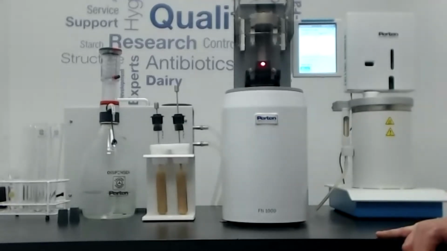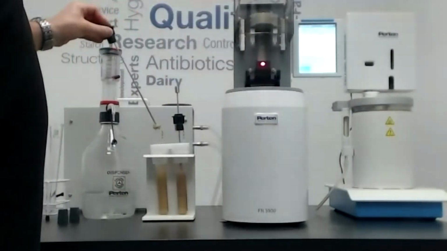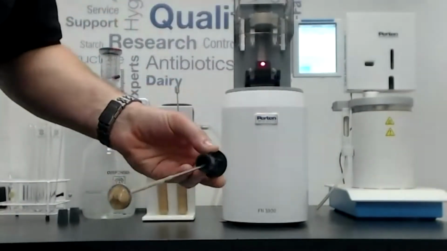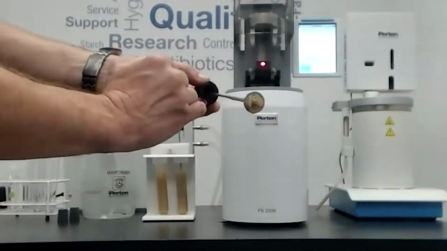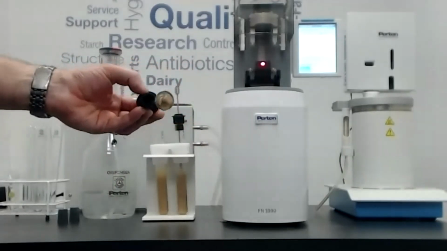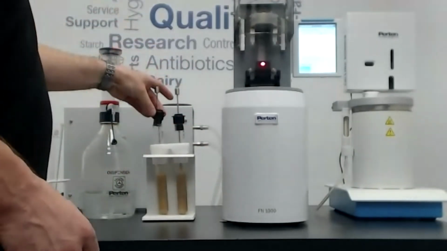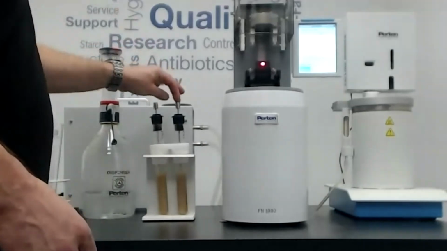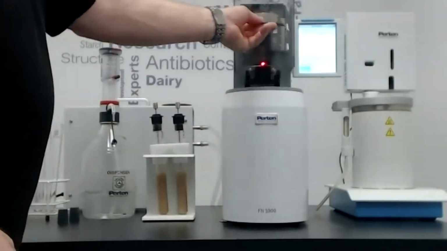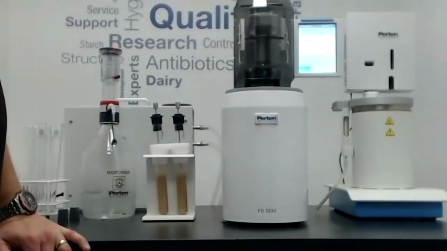The stirrers need to be cleaned properly. What you need to ensure when you're cleaning these stirrers is that you make sure you clean around the end as well. You don't want any material stuck up there. So that's a demonstration of the new Falling Number 1000.